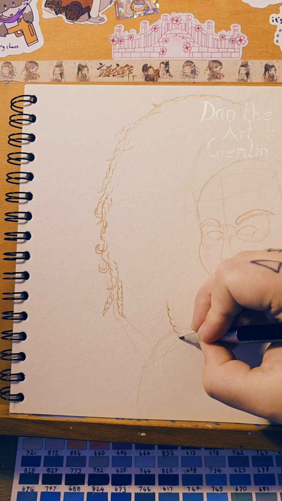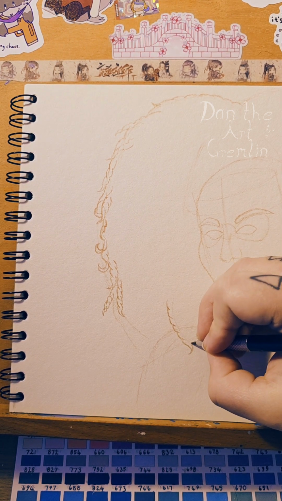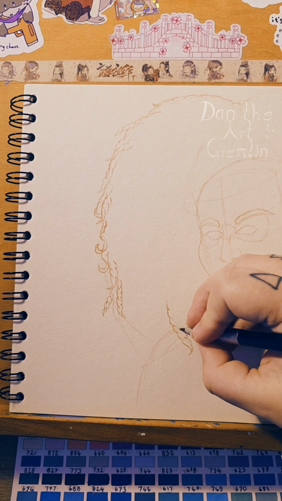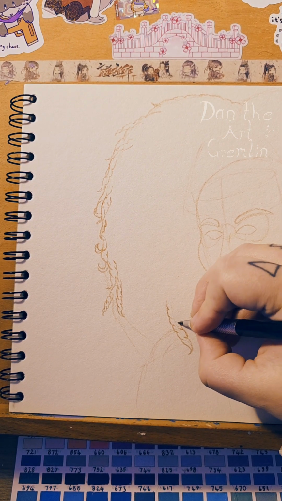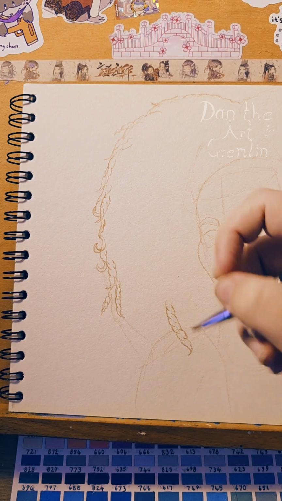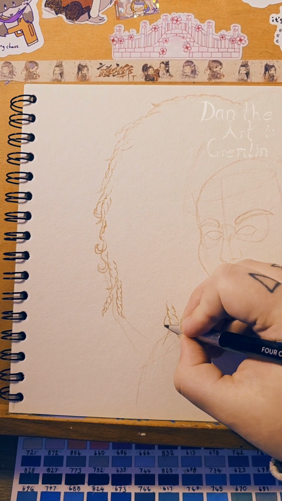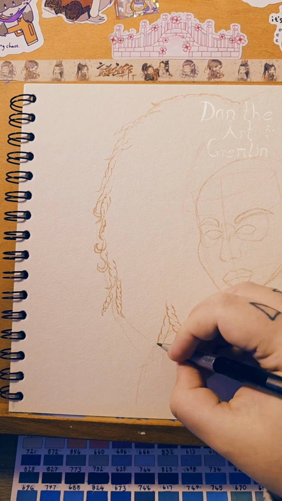So you can see here how I'm using this to make a center line. And then we've got our other side coming in there. And we do the same over here because it's coming over her shoulder.